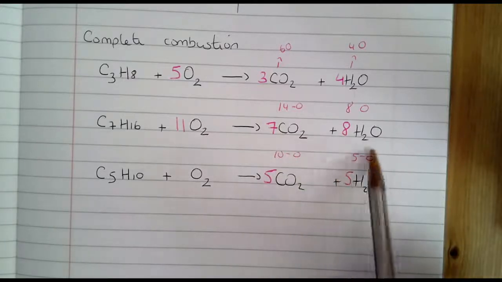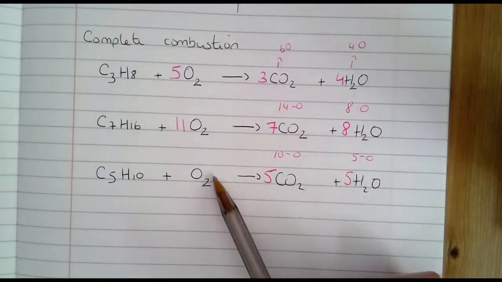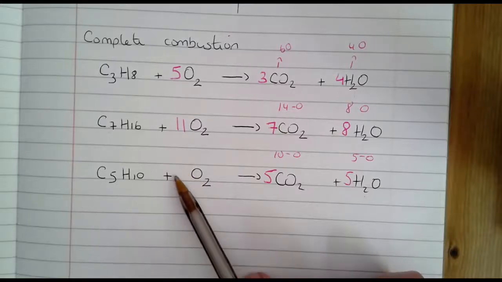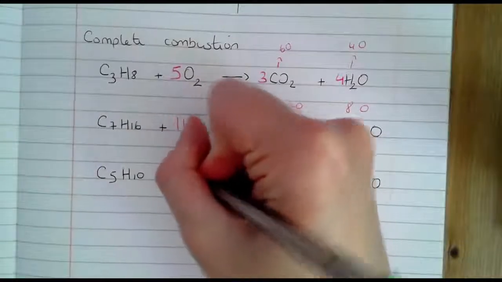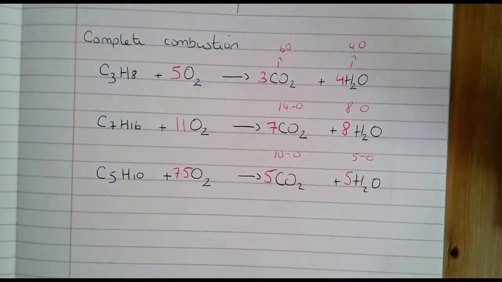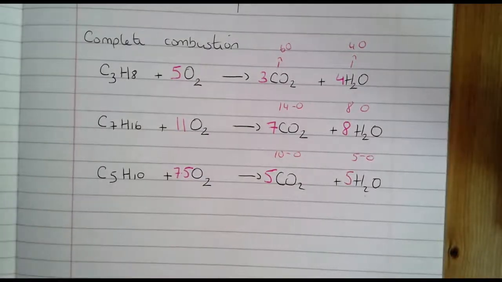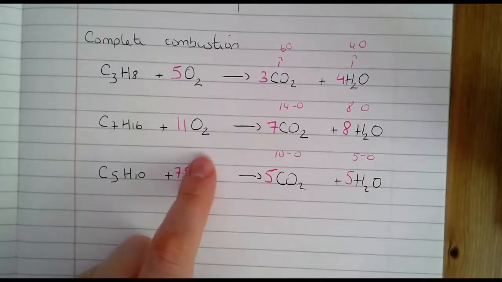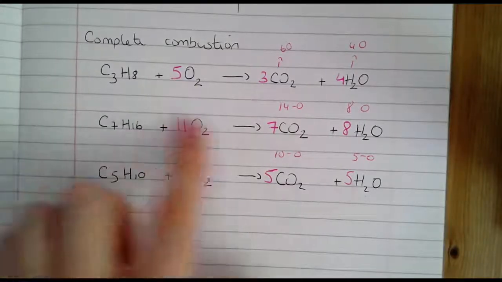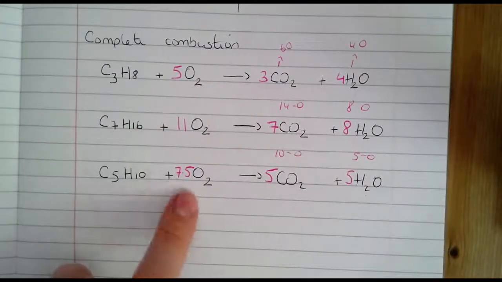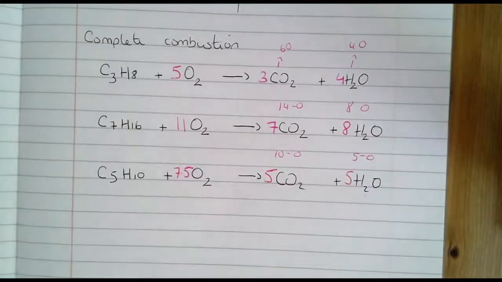So I've got 10 and 5. I've got 15 oxygens in total on the right. I've only got 2 on the left. So what do I need to put in front of my O2 in order to end up with 15? I need to put 7.5 because 7.5 times 2 is 15. To be fair, they're not going to give you one where you have to use fractions. You can use fractions or decimals if you need to. At GCSE, you're not going to get one where you have to balance using fractions, so don't worry about that. But it's the same process. I've just had to use a fraction. 7.5 times 2 is 15, and that gives me the same number of oxygens on the left and the right.